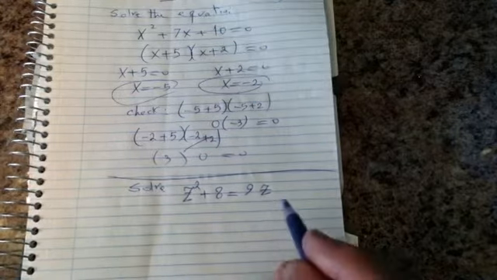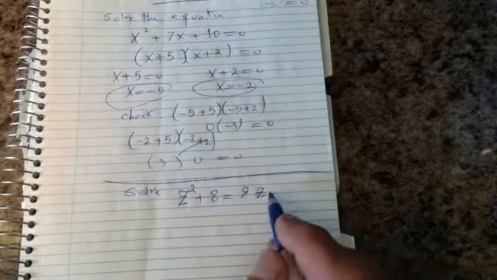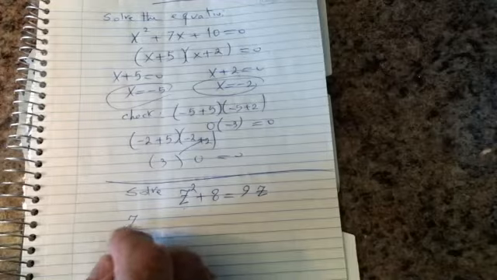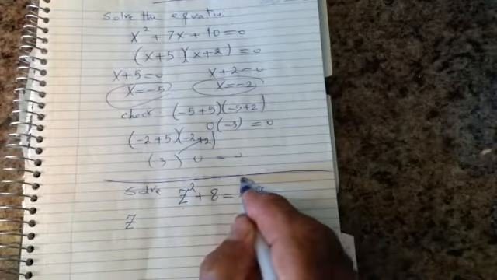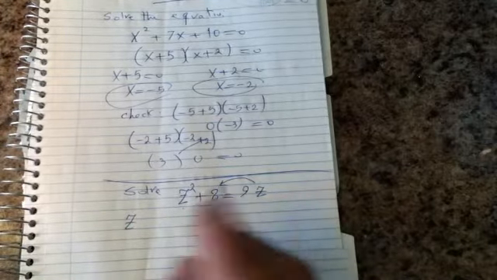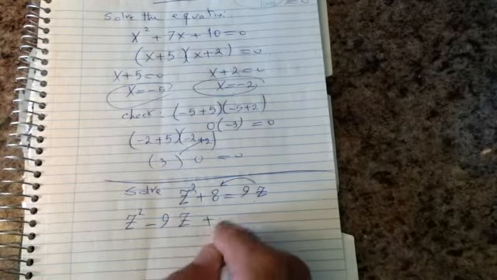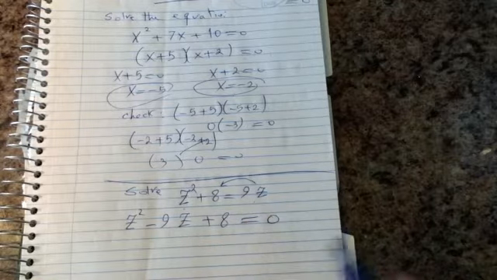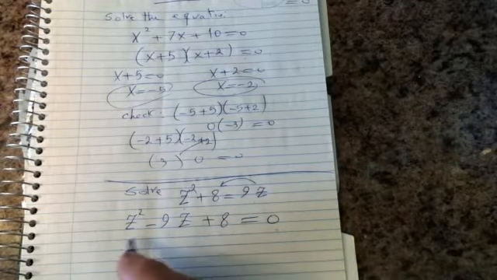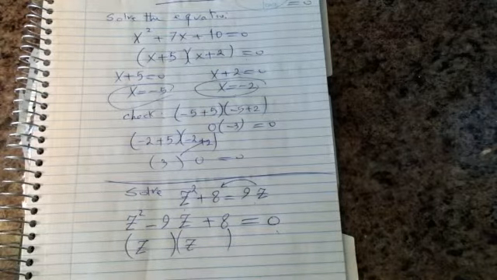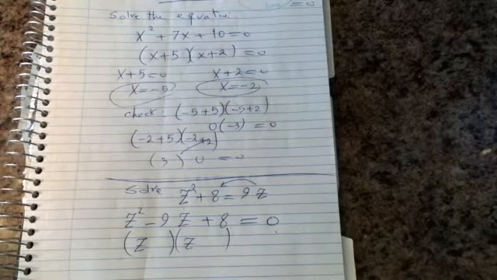To solve the equation, again, you want to make sure that you have all the terms on one side and equal to 0. The very first thing I need to do is move positive 9z to this side, so it becomes minus 9z. See, now on the right side, I have 0. If I use the method of factoring, I need to find two numbers whose multiplication is positive 8, and when you add algebraically is -9.